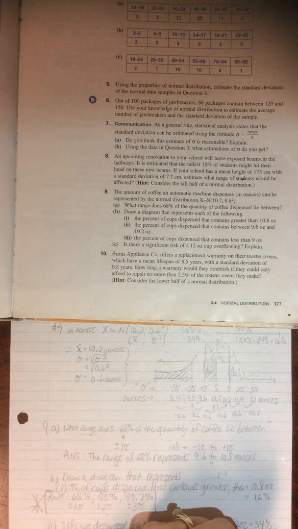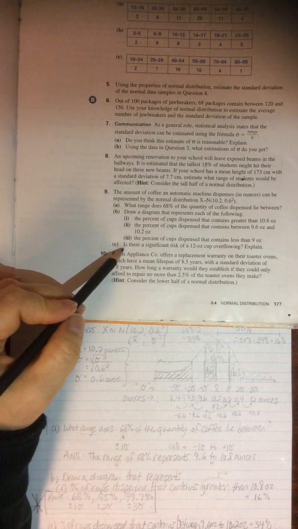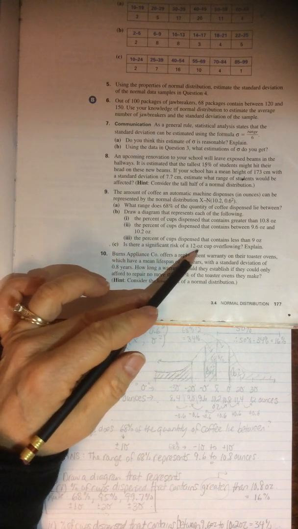So we want half of 100 minus 95, which is equal to 5% divided by 2, which is equal to 2.5%. That represents less than 9 ounces.